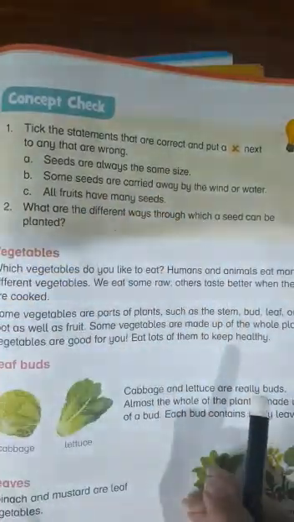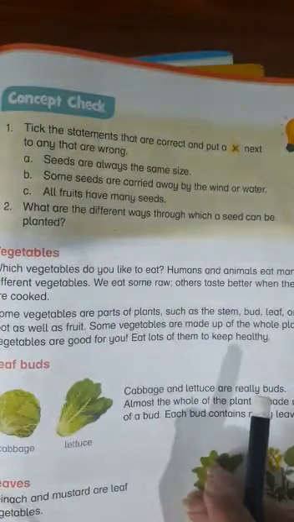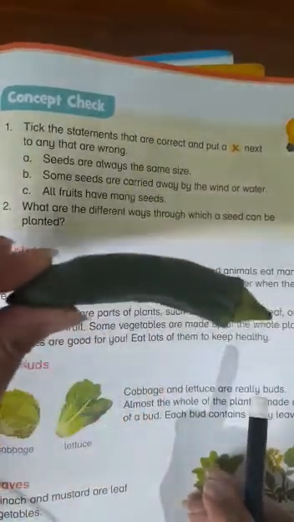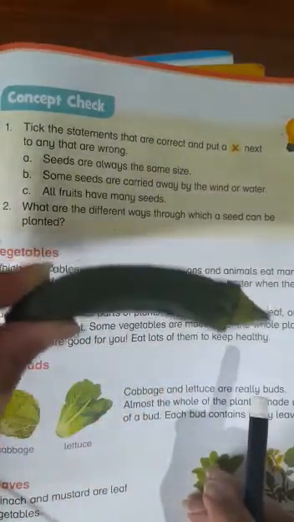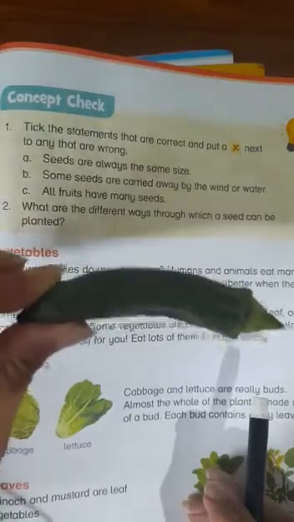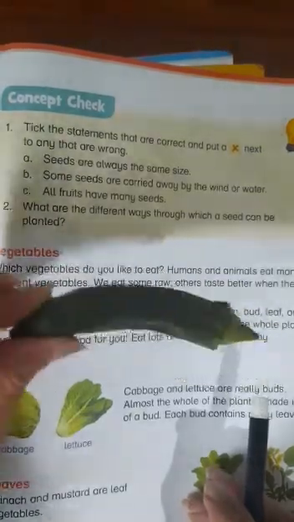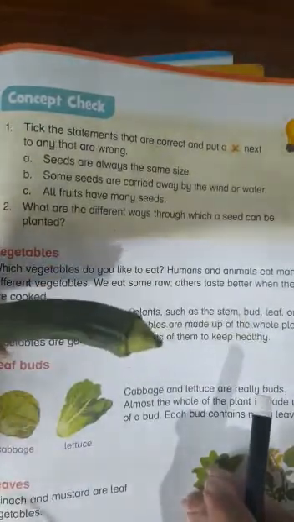Fruit is any structure that is made from the flower. For example, this thing. You eat it as a vegetable, but actually it is a fruit because it is made from the flower. So there is a difference between a fruit and a flower.